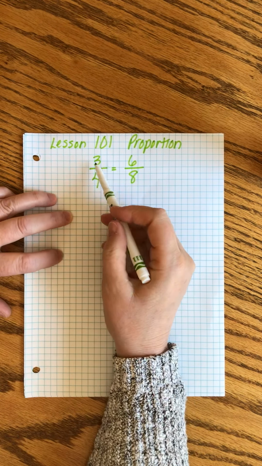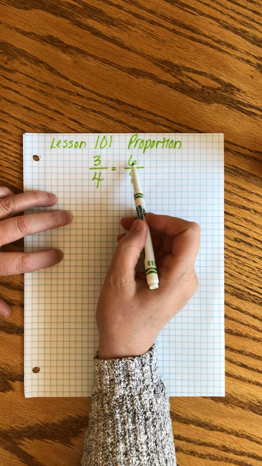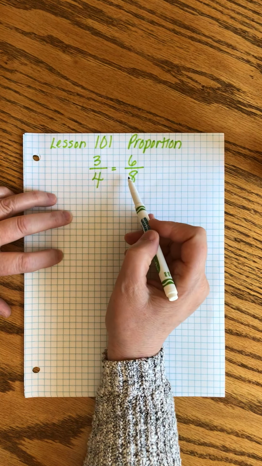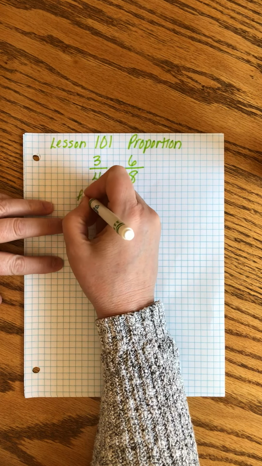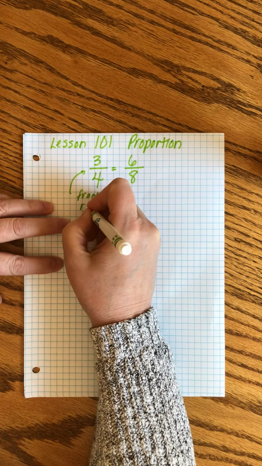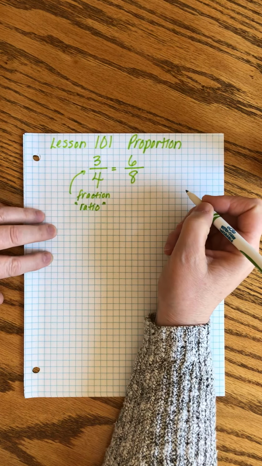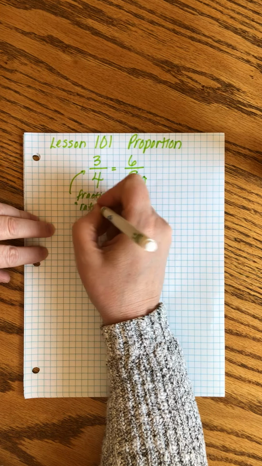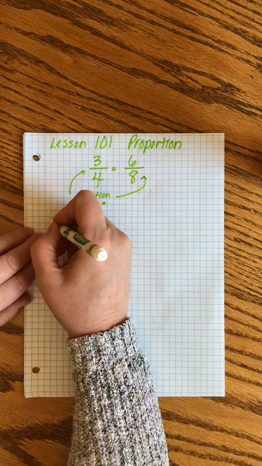And we look at the relationship between them, and quickly we can see, oh, what we did here is 3 times 2 is 6, and 4 times 2 is 8. So that's the proportion between these two. Again, this can be called a fraction, or it can be called a ratio. Same difference, right? It's the same thing. So let's look at some of the examples.